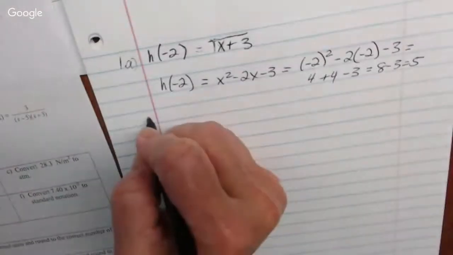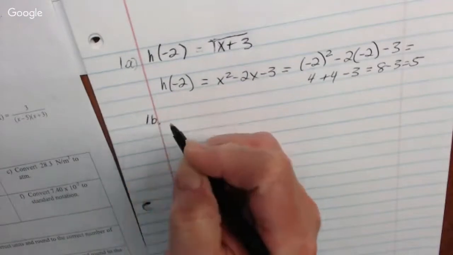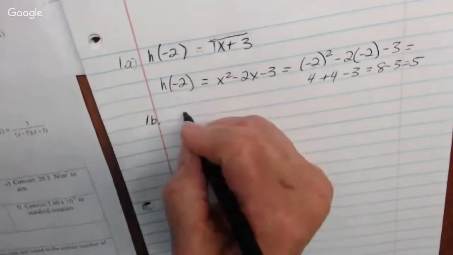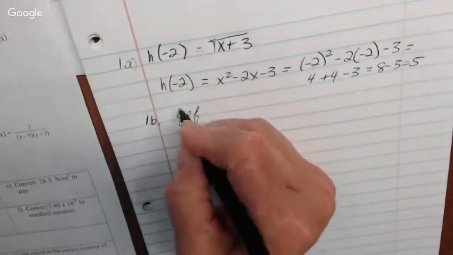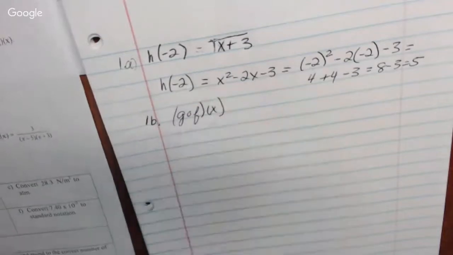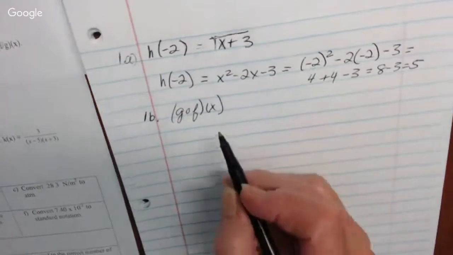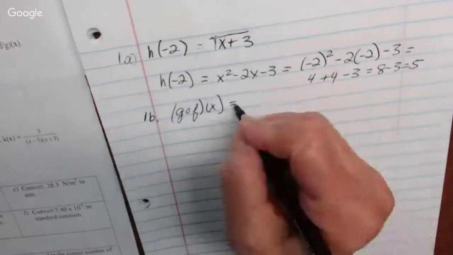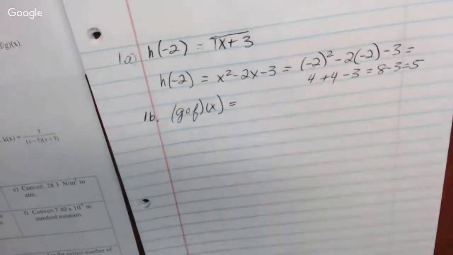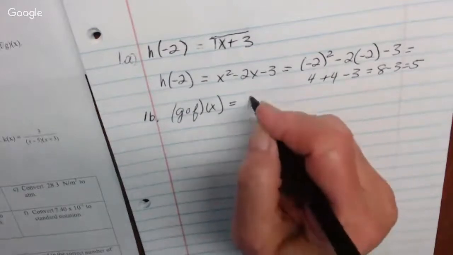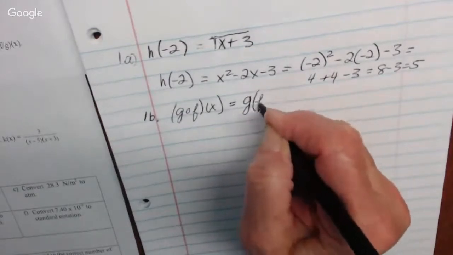Now I will go to 1b, which asks me to do g of f of x. Now this is the one that is so confusing to a lot of students. So g of f of x is what we call a composite function. I like to rewrite it as g of f of x.